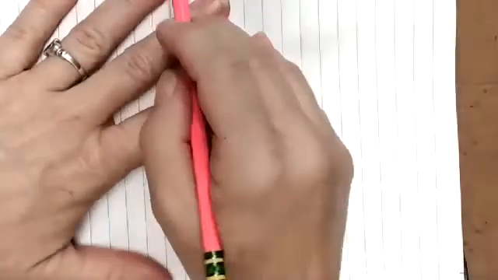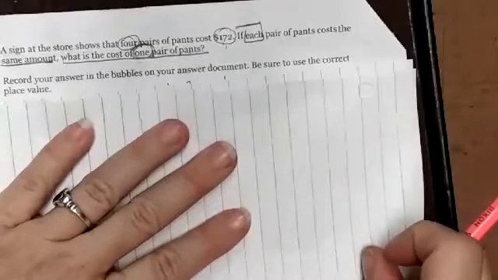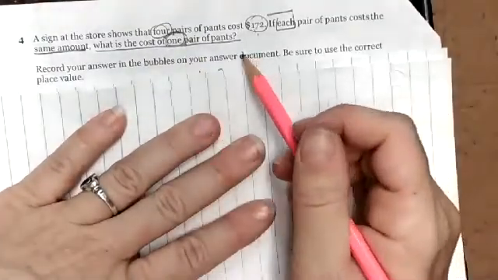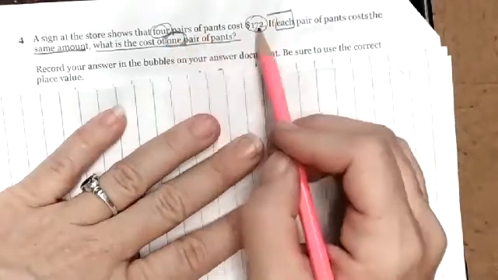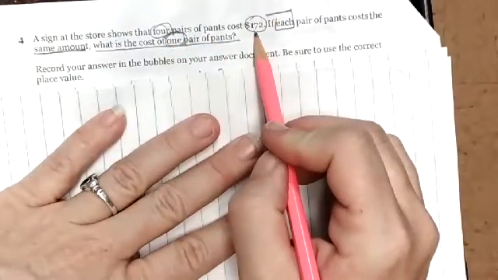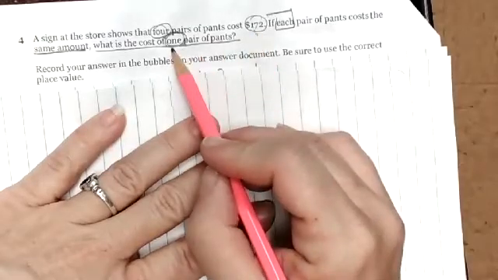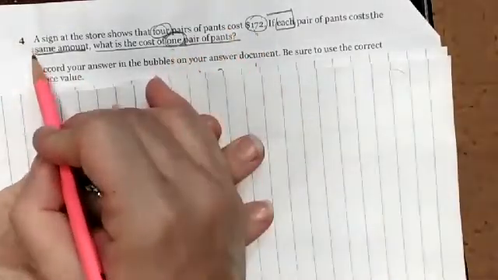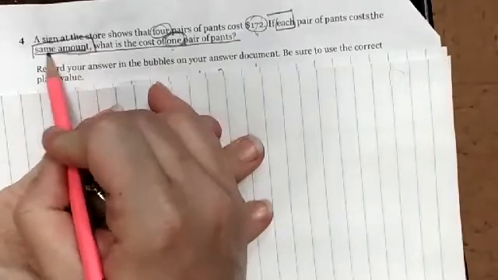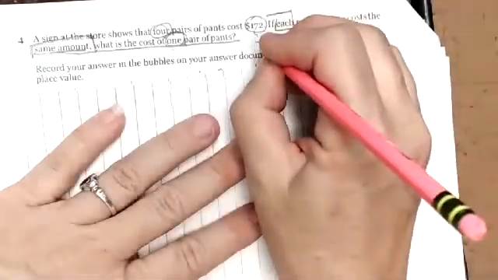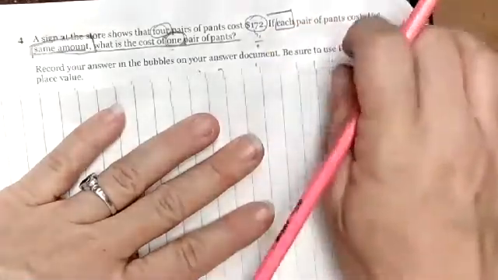Okay. A sign at the store shows that 4 pairs of pants cost $172. So if each pair of pants costs the same amount, what is the cost of 1 pair of pants? So if 4 pairs cost $172, he's not going to spend more than that on 1 pair of pants. And it says the pairs cost the same amount, which means we have equal groups. So if it's less in equal groups, then we're going to divide.